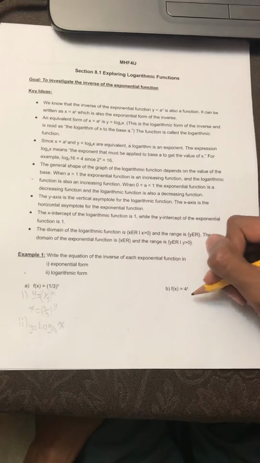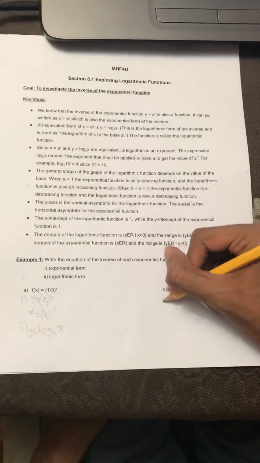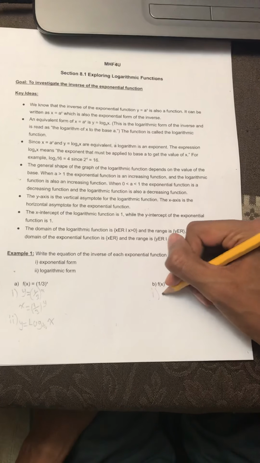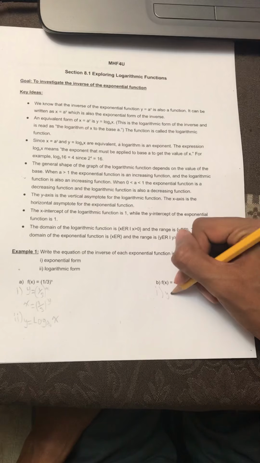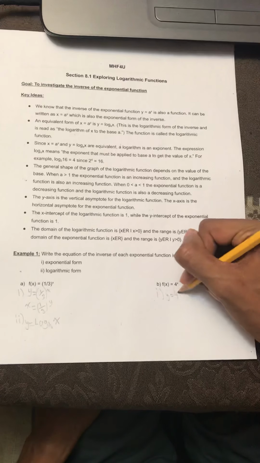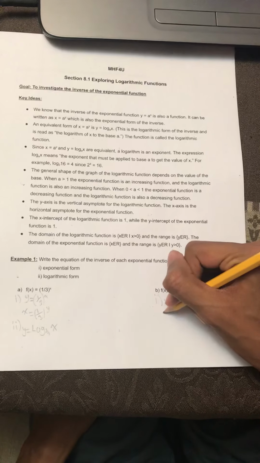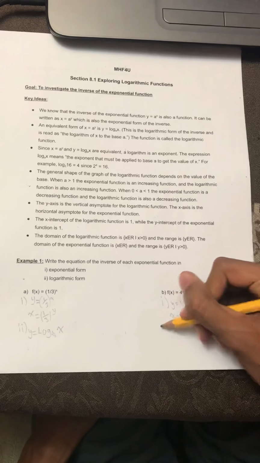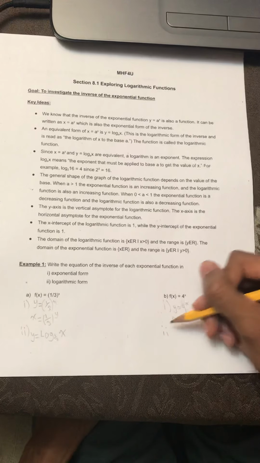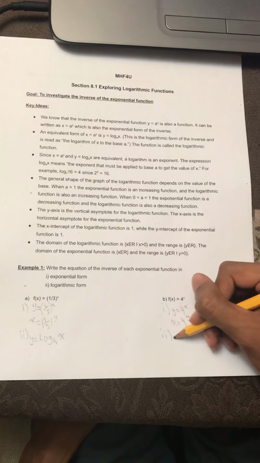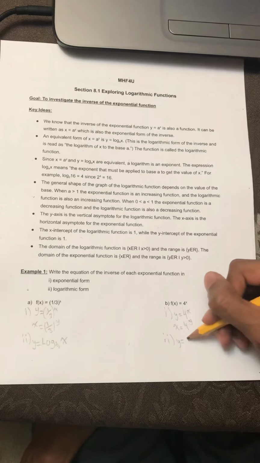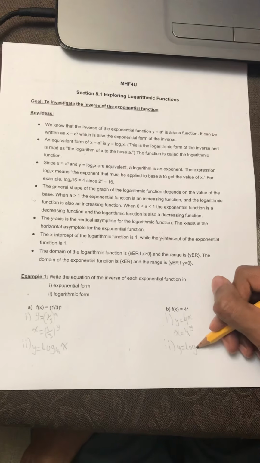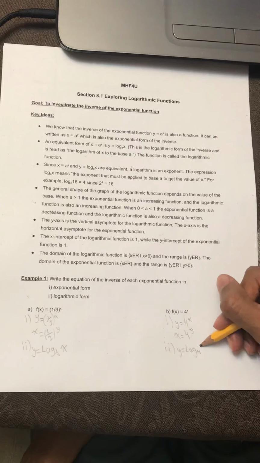For f of x equals 4 to the power of x, for exponential form, just like in example A, we switch positions of y and x, going from y equals 4 to the power of x, making it x equals 4 to the power of y. For the logarithmic form, same as the other example, it's always going to be y equals log, then the subscript, which is the base, 4 here, and then x.